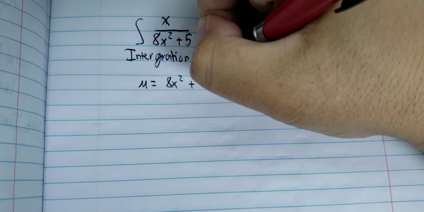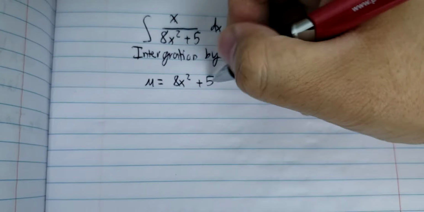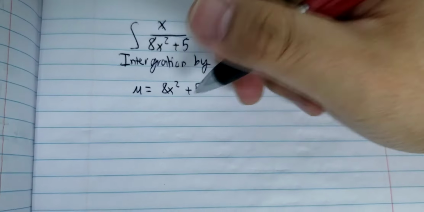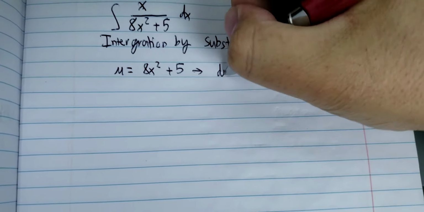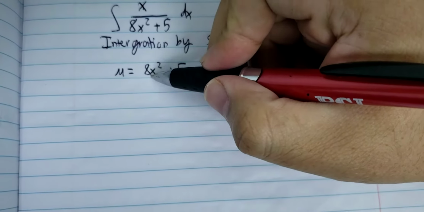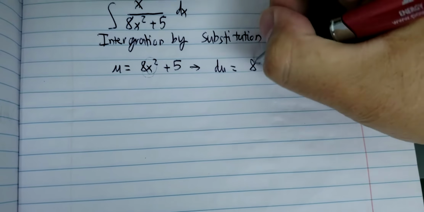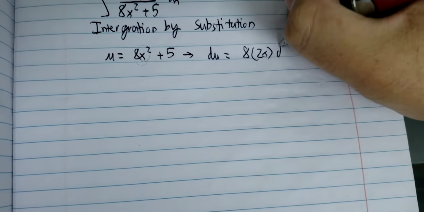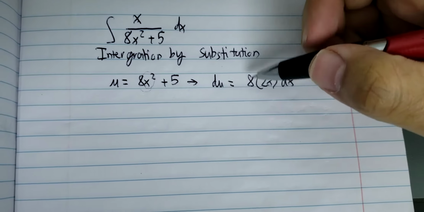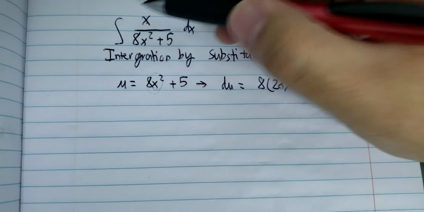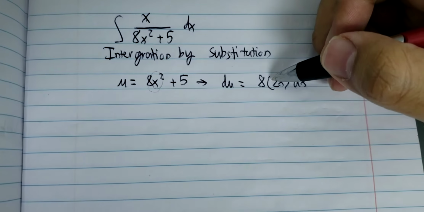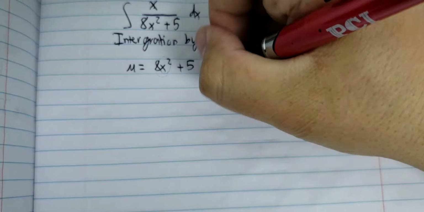So I will put u equal to s squared plus 5. So if I do the first derivative for both sides, the first derivative of s squared, we have 2s ds. Because we don't have number 16 in here, we need to divide both sides by number 16.